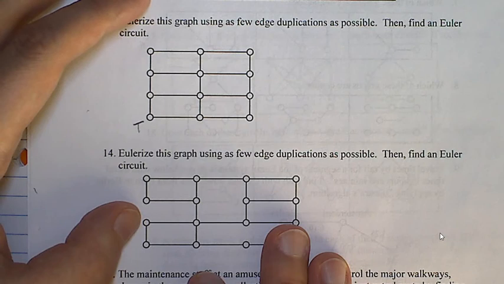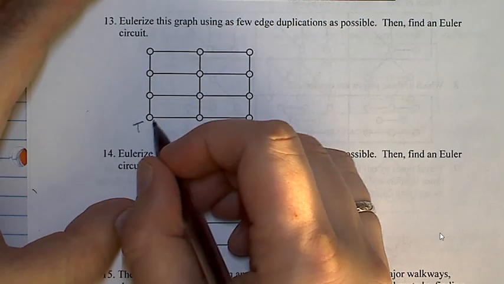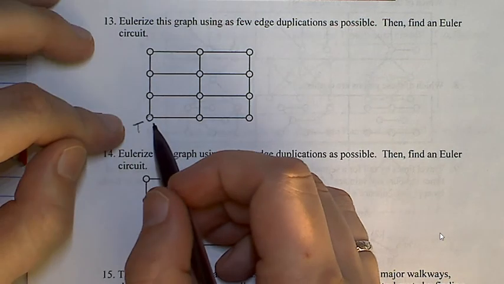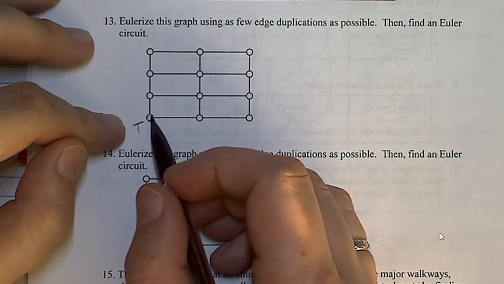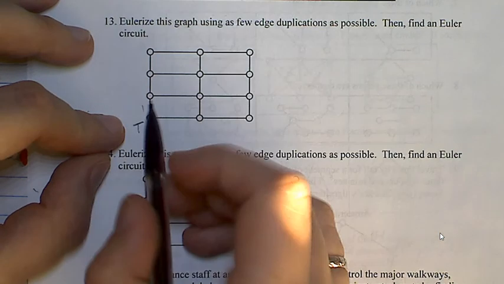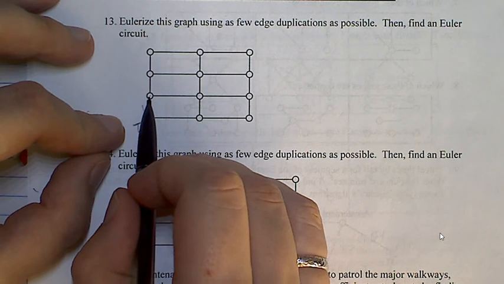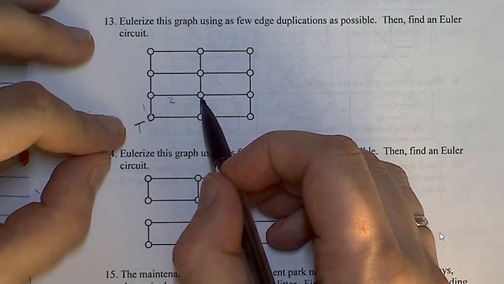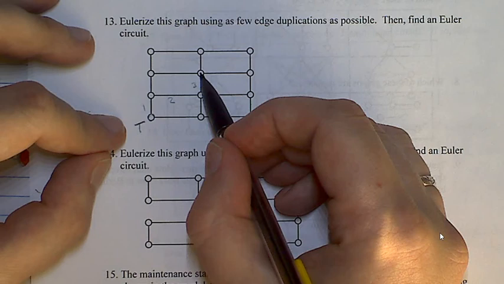All right. So we want to try to make a circuit here. So Tristan, if you wanted to try to make a circuit here, where would you try to go first? Left or up? Okay. So here would be your first one. Now you're here. Where would you go next? Okay, so then here's 2. So now you're here. Where would you go next? Here's 3. Now you're here. Where would you go next?